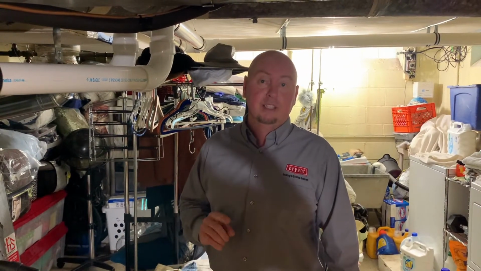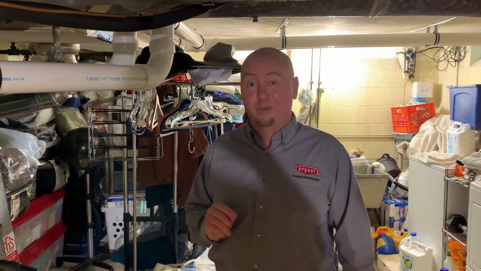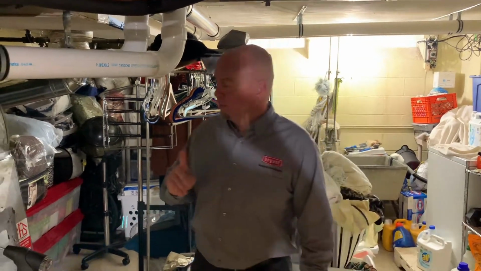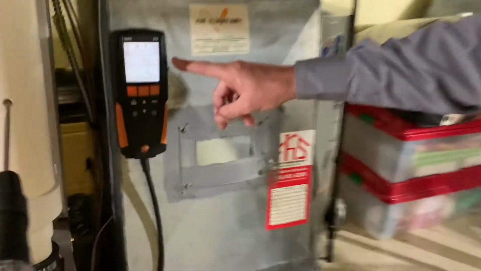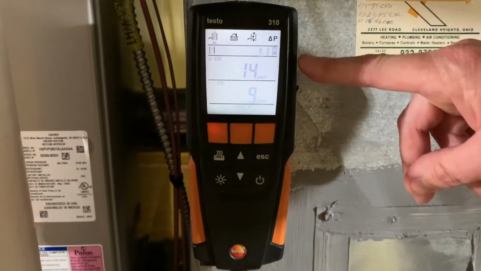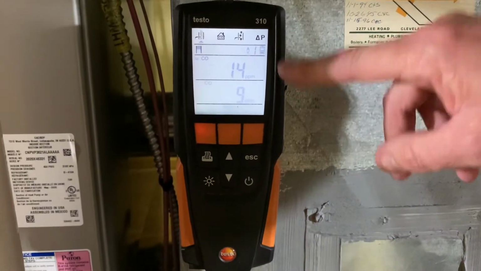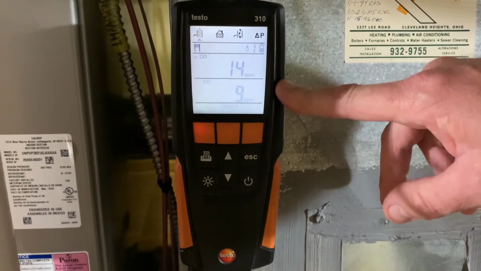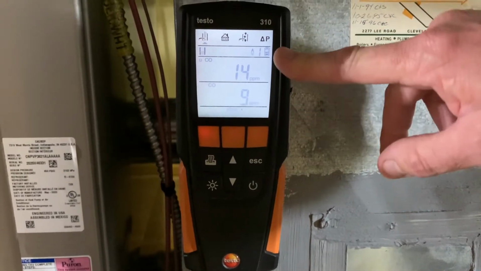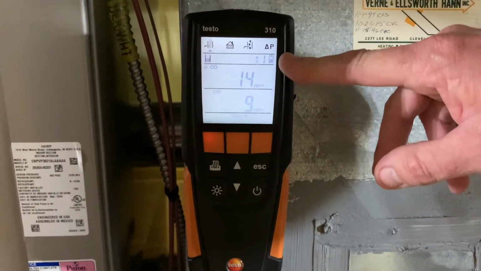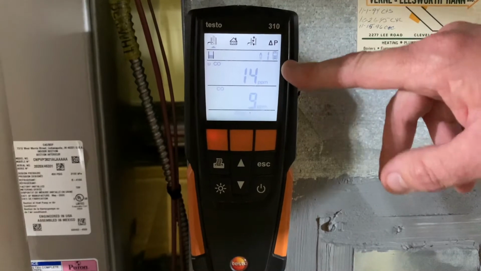But let me show you on this meter. We're using a Testo 310, and all meters that I've ever seen, for all practical reasons, have 2 different readings. Make sure you're reading the right one. Let me show you this meter over here. At the top here, you'll see the CO marking as air-free, so that's 14 parts per million. Down below is 9 parts per million. So it's reading the ambient, but you'll notice that the air-free is always going to be higher than the ambient. That's why we want to be careful with this one.